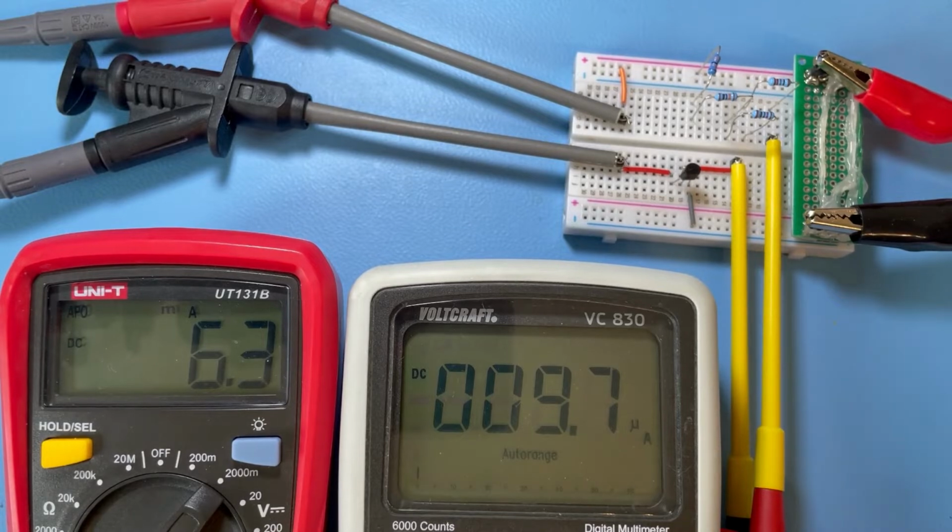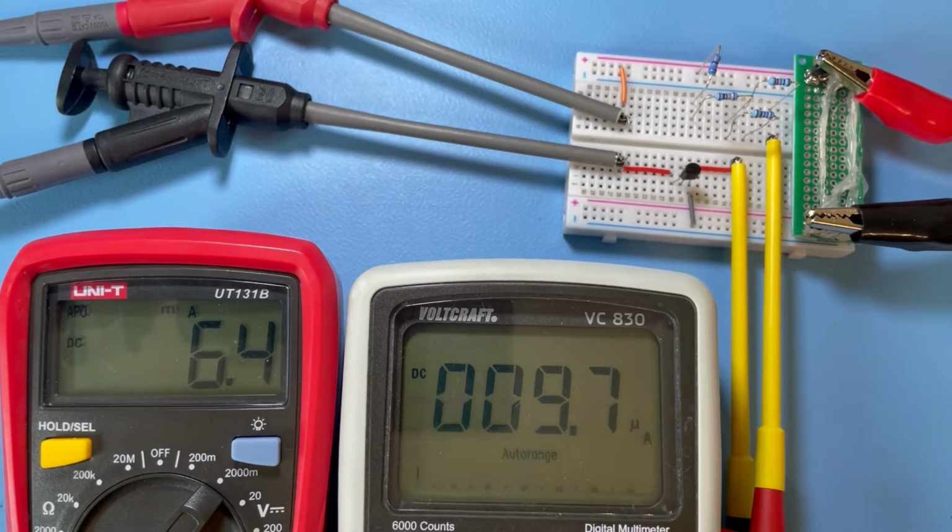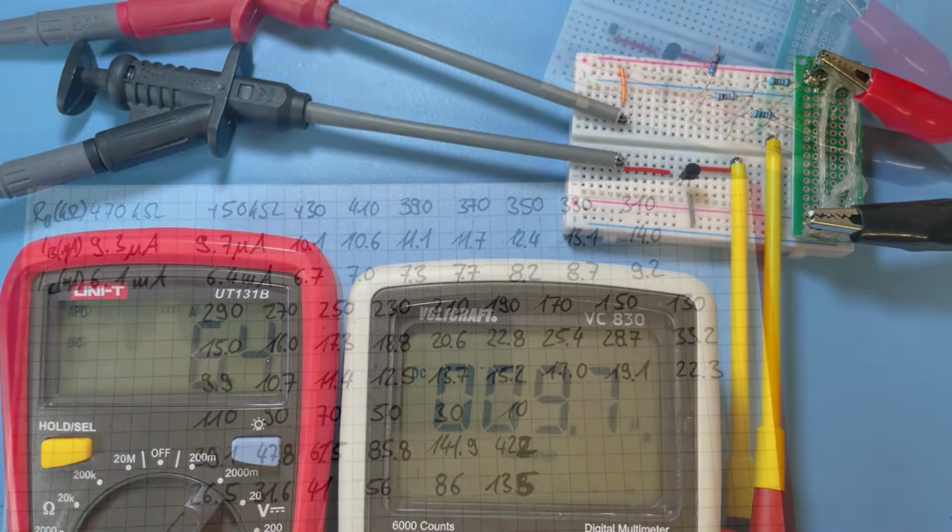So 450K yields 9.7 microampere and 6.4 milliampere at the collector. And since this is pretty boring, I will do this on my own and then come back to you once we have all the values.